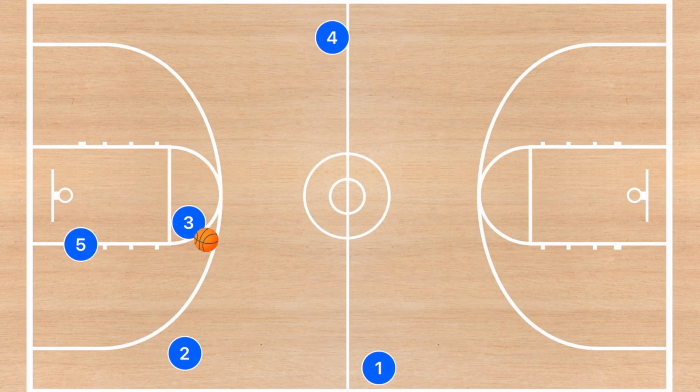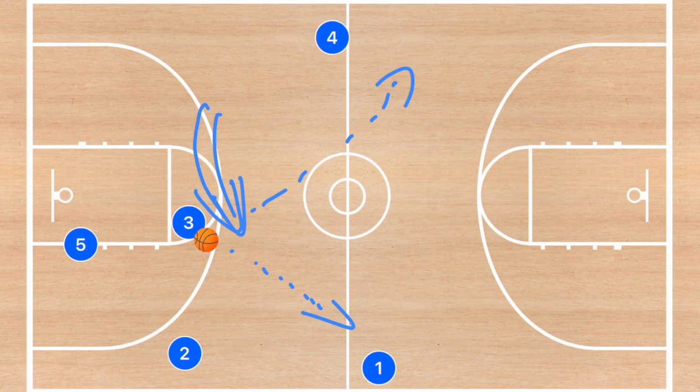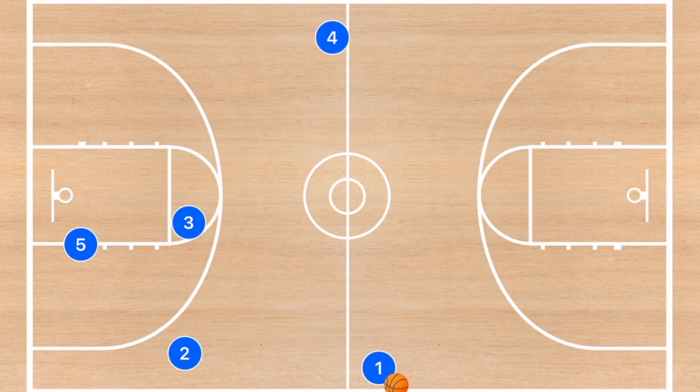If the ball goes to player 3, next option is to try and push down to player 1 if possible, because his momentum is taking him this way. It would not be the greatest idea to try to pass across his body because momentum is taking him this way, probably a bad idea.